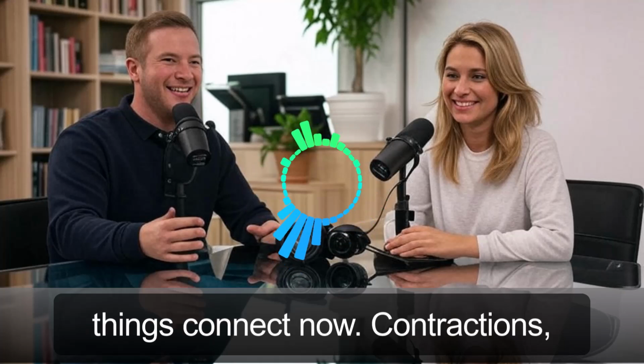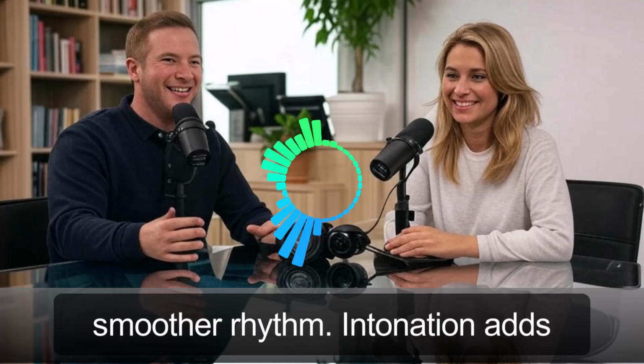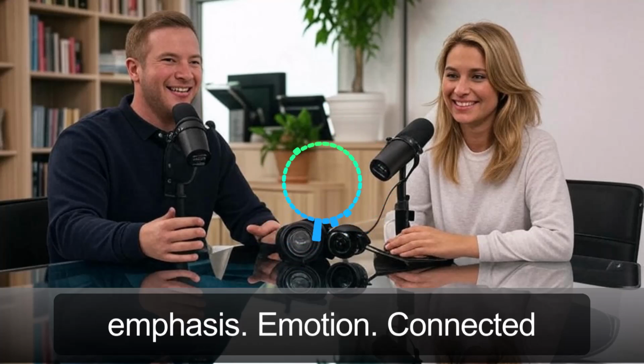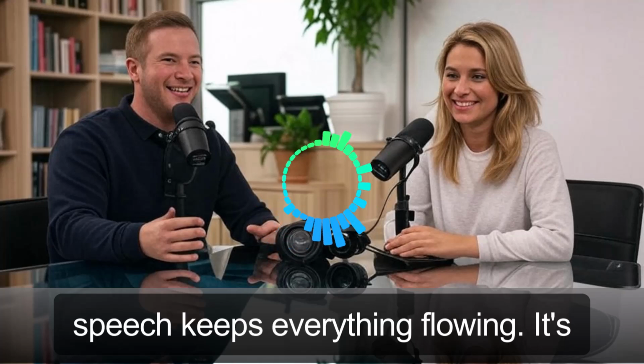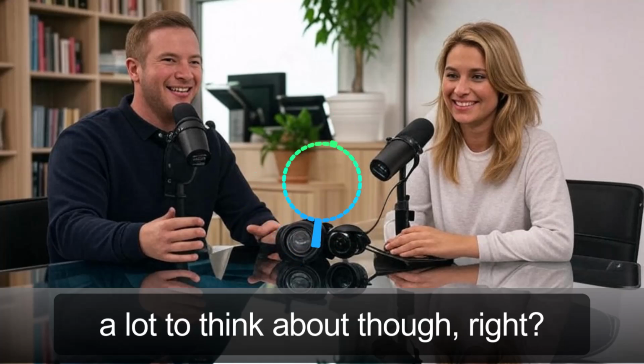I'm seeing how all these things connect now. Contractions, reductions, they help create that smoother rhythm. Intonation adds emphasis, emotion. Connected speech keeps everything flowing. It's a lot to think about though, right?